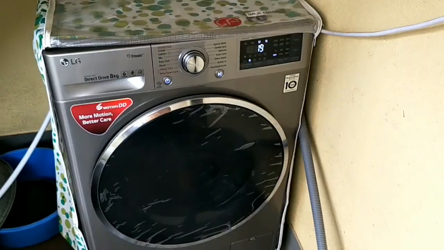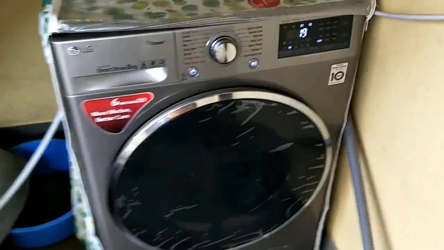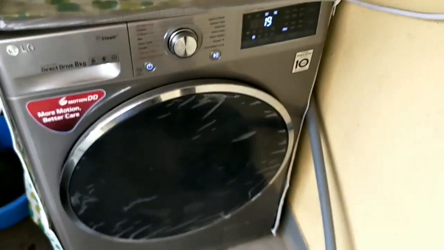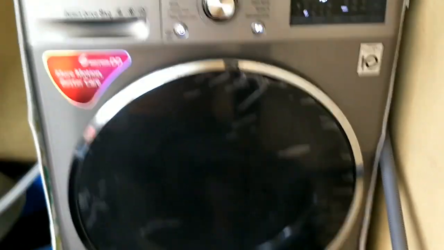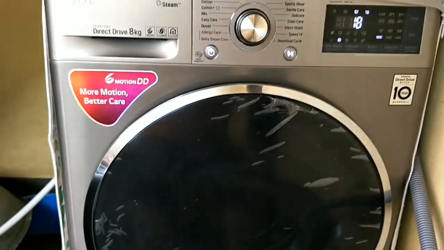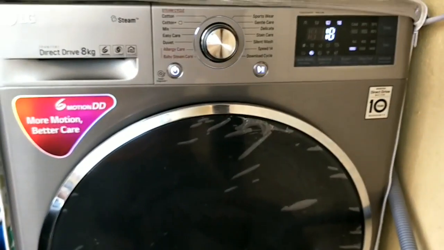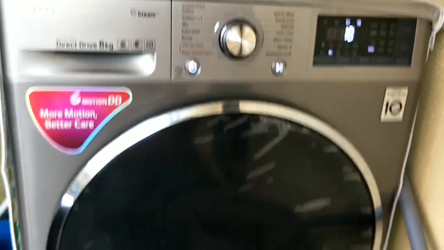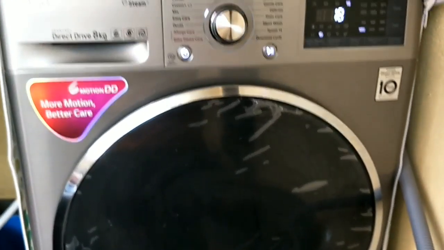Let's wait. Now it's 19 minutes running in the washing machine, and the drum is rotating very fast. You can see over there in the video. It is making some buzzing noise, and it's rotating faster.